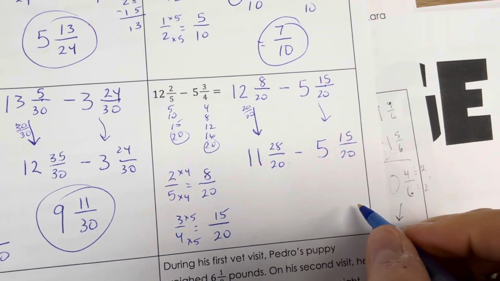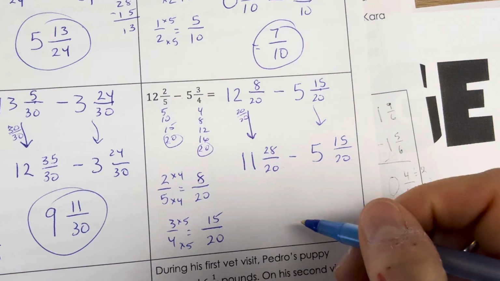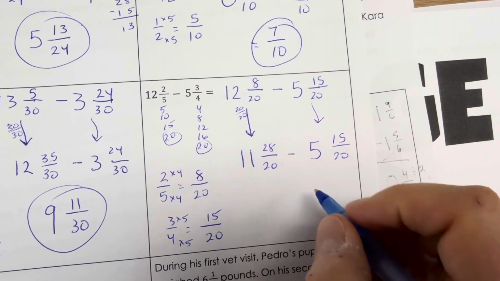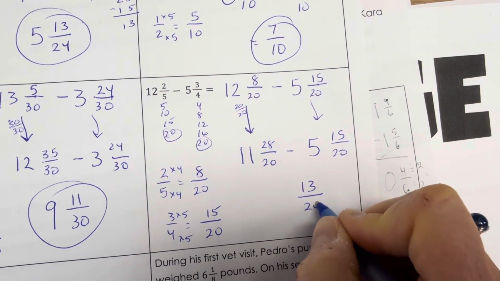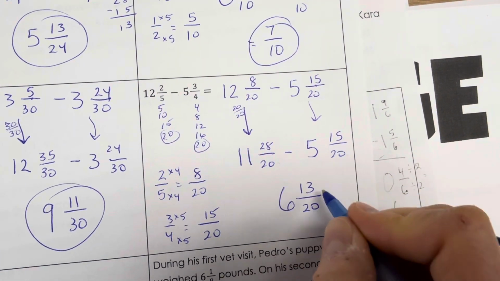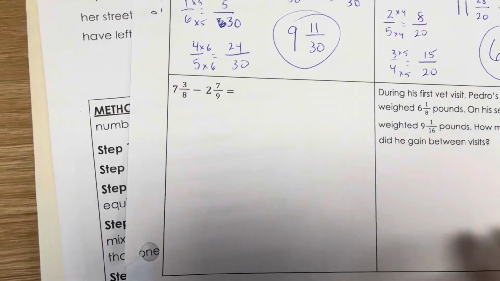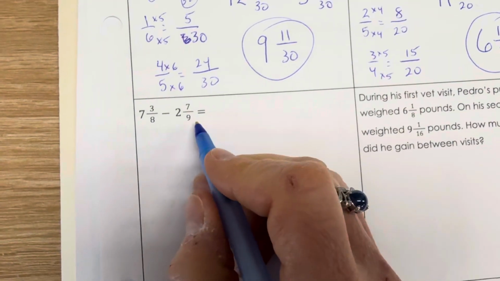Now we've got to do 28 take away 15. So that's 13/20. 11, 10, 9, 8, 7, 6. 6 and 13/20.